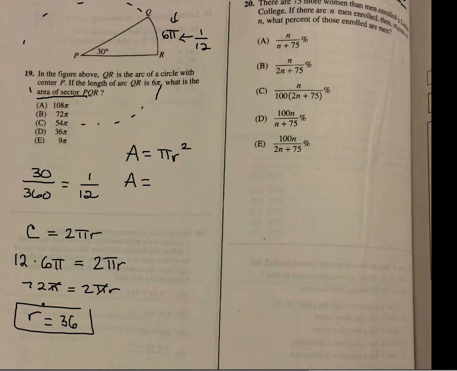Did I get that right? 36? Yeah. All right, so we're going to get pi times 36 times 36, or you could say 36 squared. I don't have a calculator with me today. And we're going to divide that by 12 because it's 1/12 of the circle. I'm going to take 12 into 36. It's going to go 3 times. 3 times 36. The area of the sector equals 108 pi.